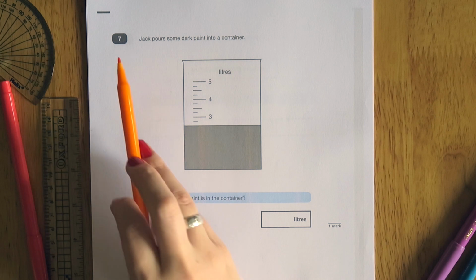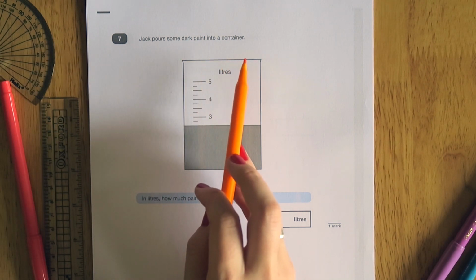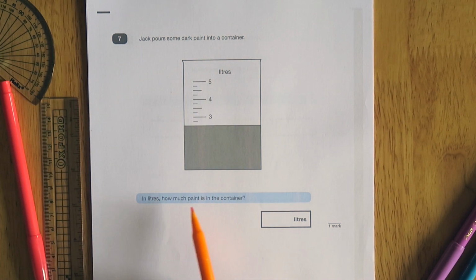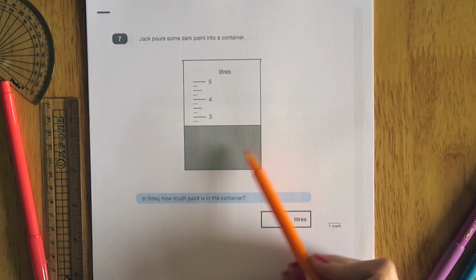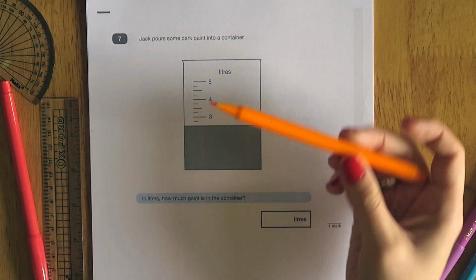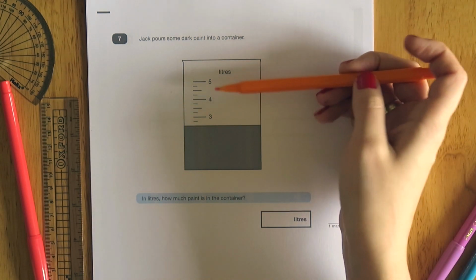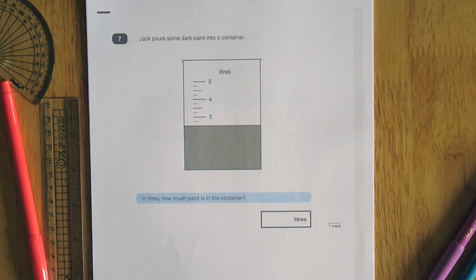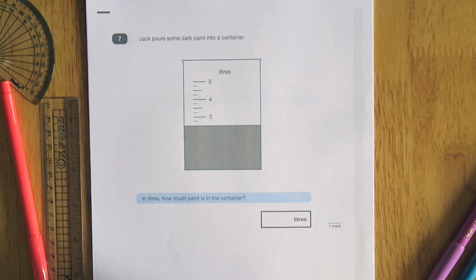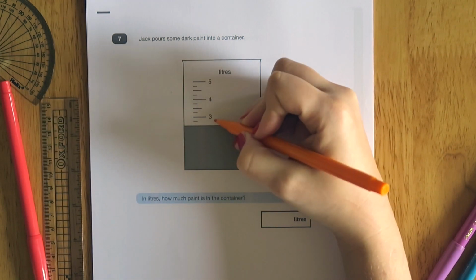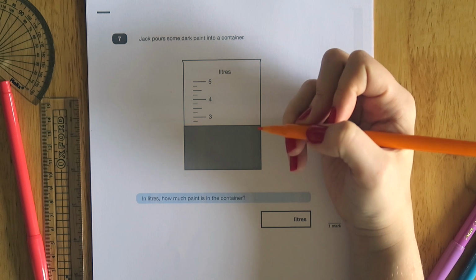Question 7. Jack pours some dark paint into a container. In litres, how much paint is in the container? So we can't see the markings below the liquid line. We can only see the markings above. So what we need to do is figure out what each marking is worth. So I've got my litres, 3 litres, 4 litres, 5 litres.